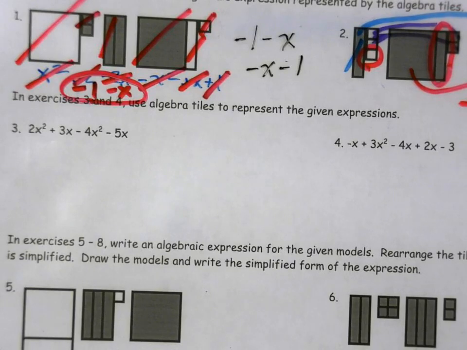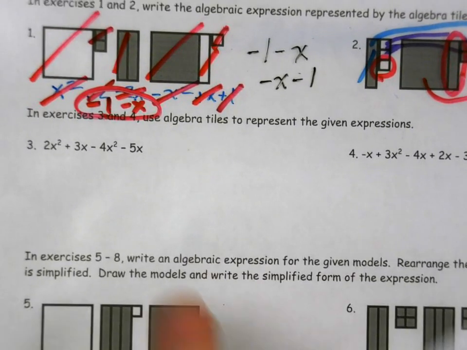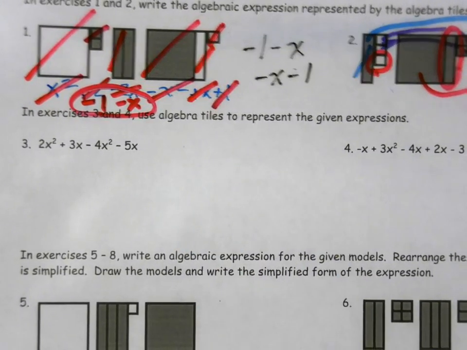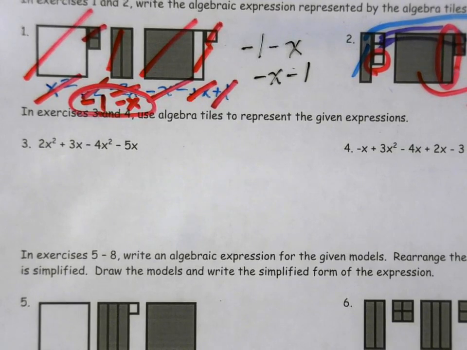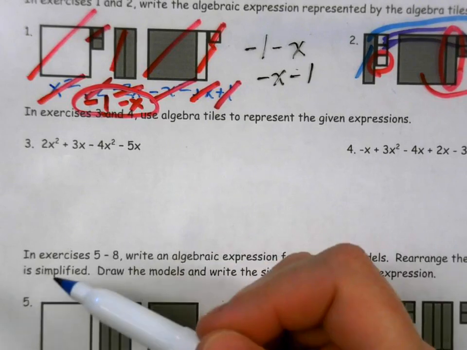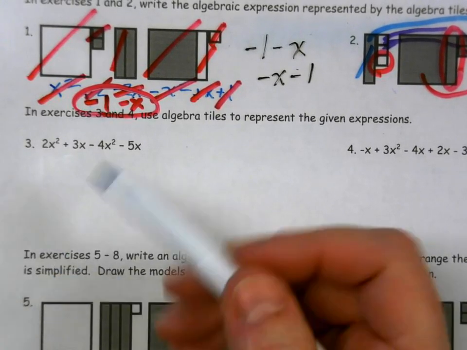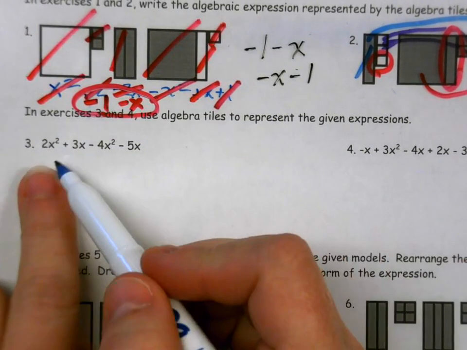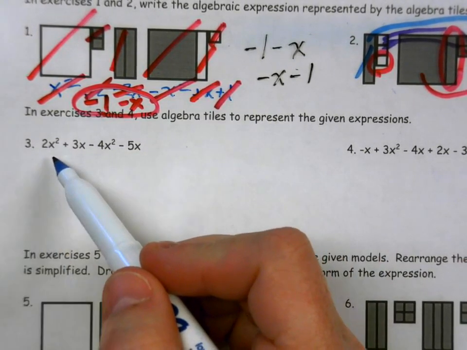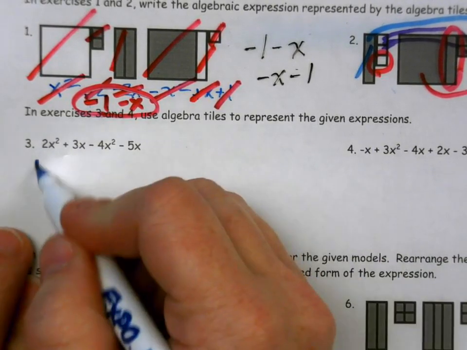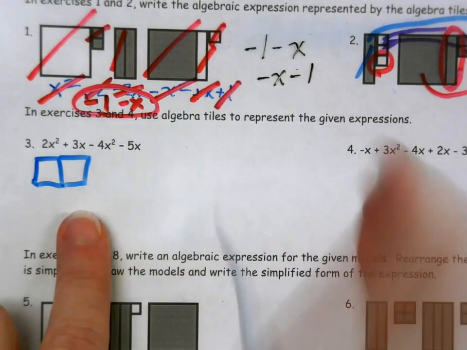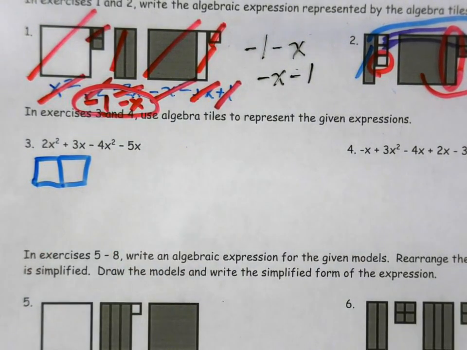So now here at the bottom are the next 2 problems. It wants us to use algebra tiles to represent the expressions given. You don't have a lot of room there, so don't make your squares too big, but let's group them as we draw them. So x squared, how many big boxes are we going to have here? 2. Do I have any more x squared boxes that I need to draw? No.